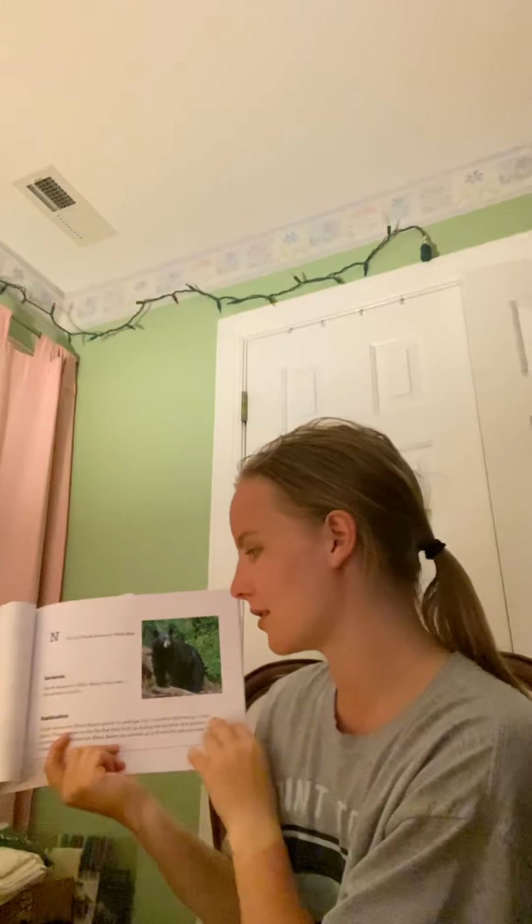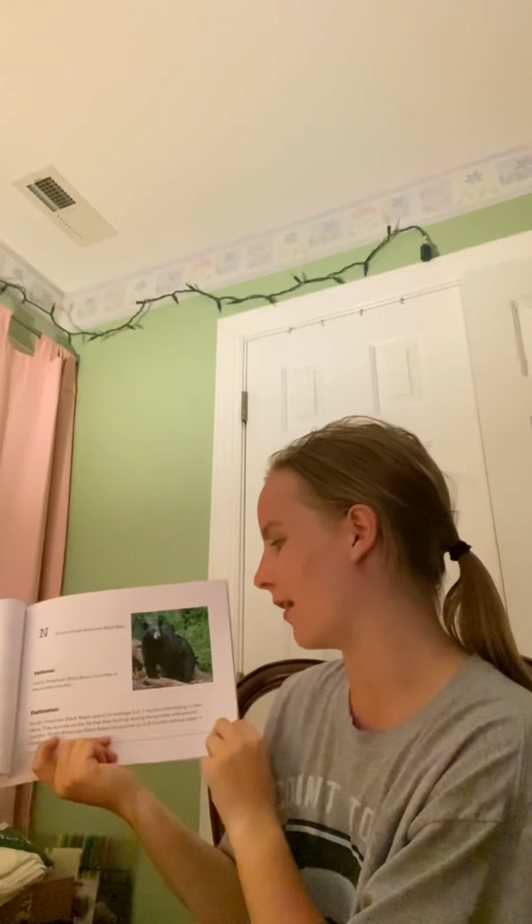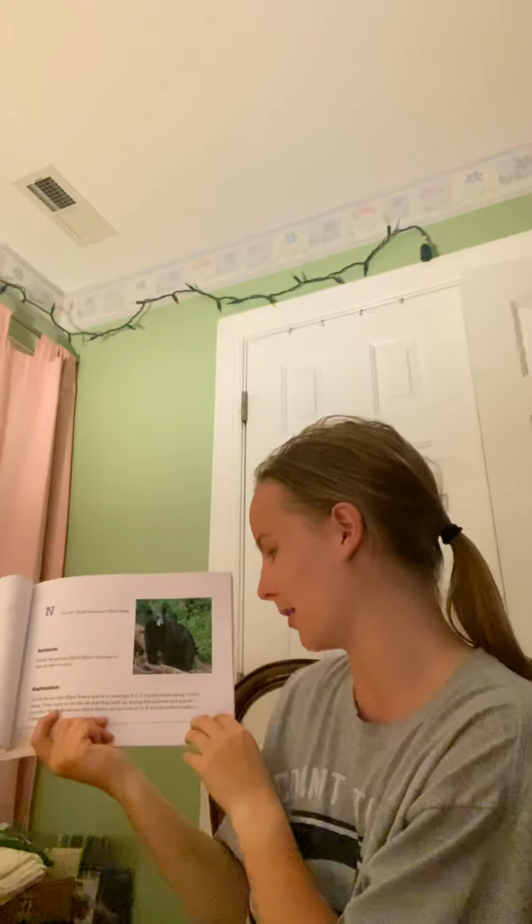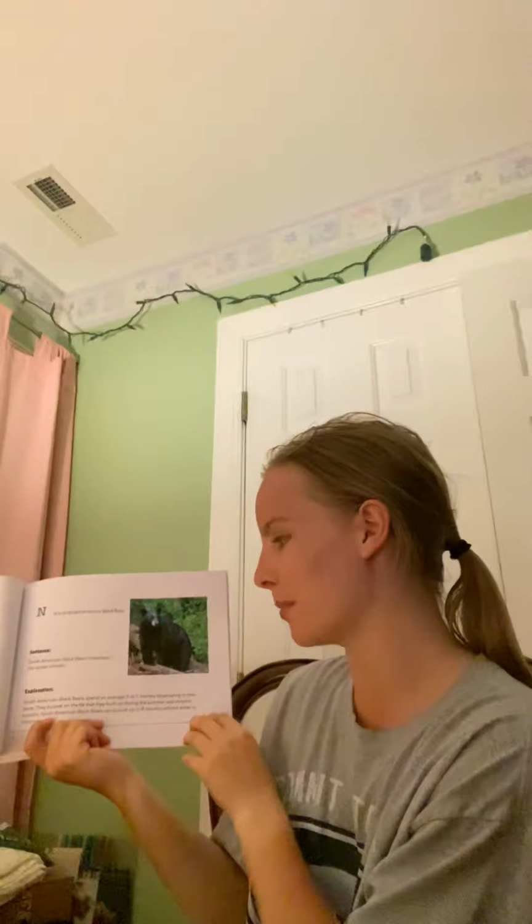North American black bears hibernate in the winter months. North American black bears spend on average 5 to 7 months hibernating in their dens. They survive on the fat that they built up during the summer and autumn months. North American black bears can survive up to 8 months without water in hibernation. How crazy is that? 8 months without water? Oh my goodness. I can't imagine it.